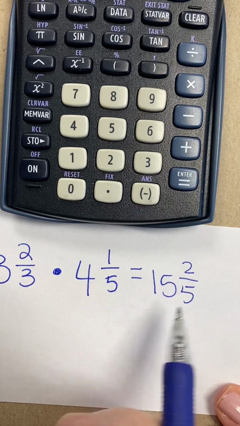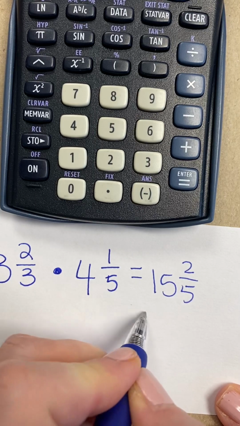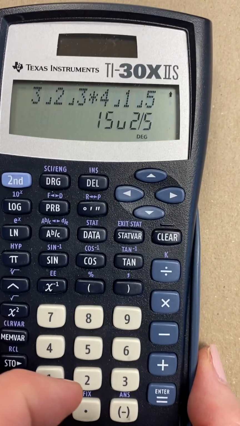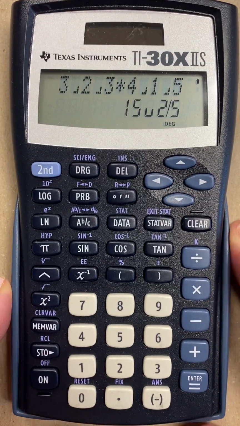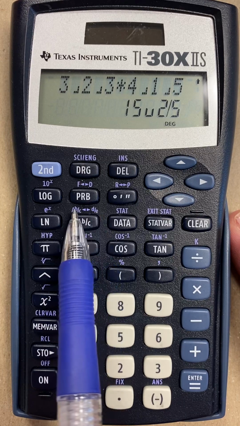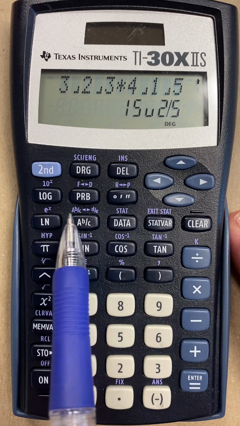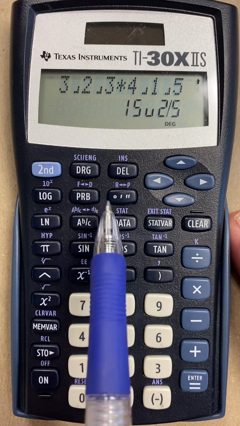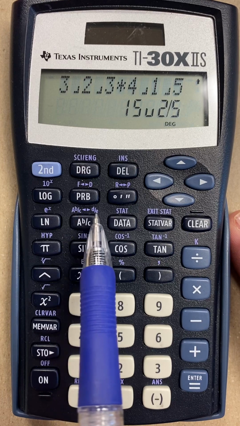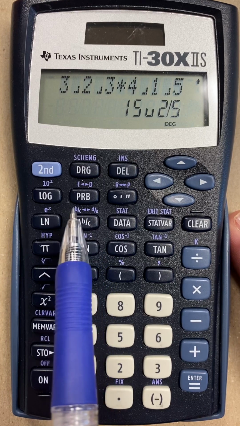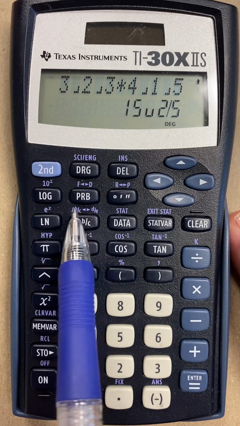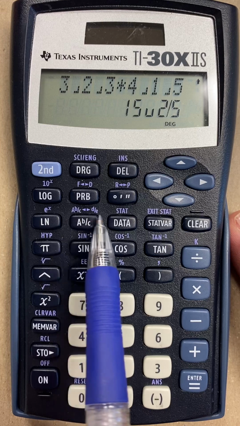Say you wanted to change 15 2/5 to an improper fraction. If you leave 15 2/5 on your screen, do you see right above the ABC button, in a different color blue here, it shows you this ABC and then arrows to a regular fraction. That means you can change mixed numbers to improper fractions, but to access it, you have to hit the second button first because it's not actually a key itself, it sits above.